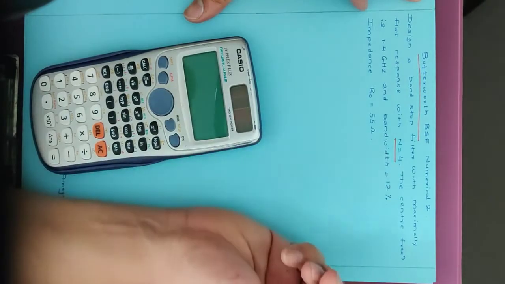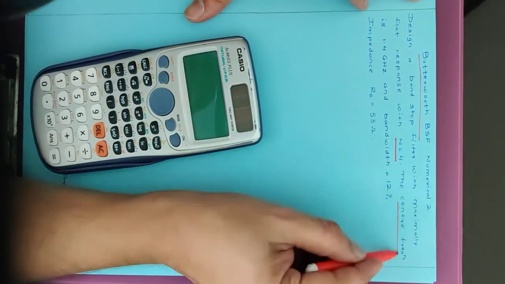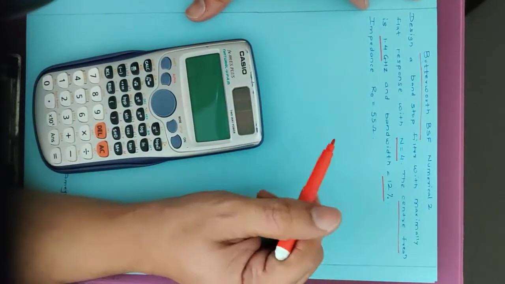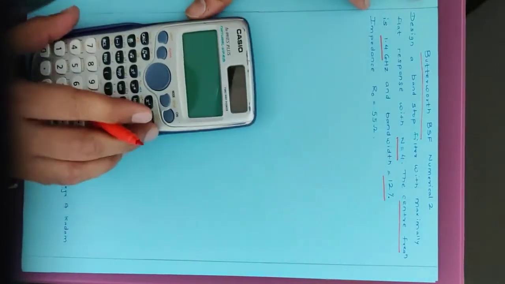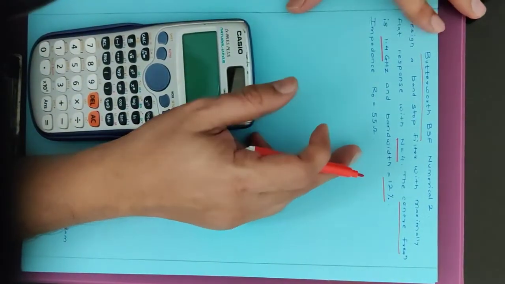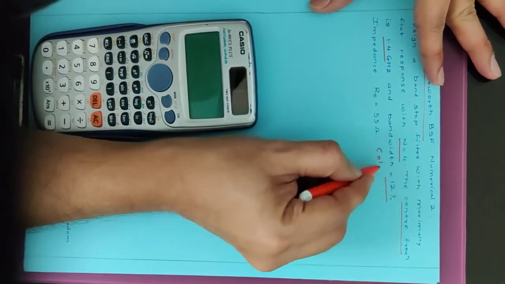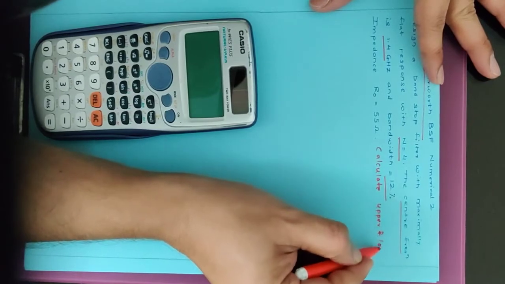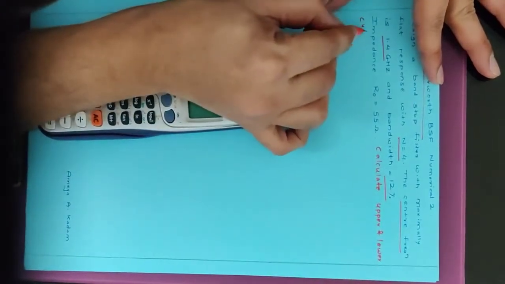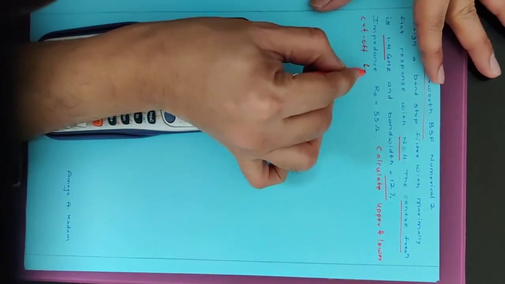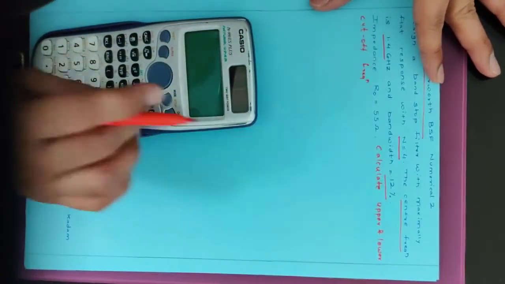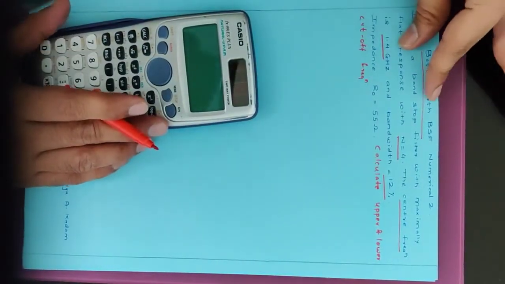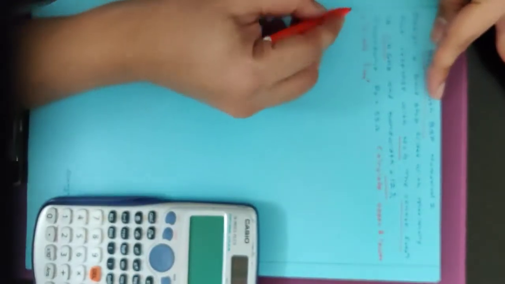They have mentioned the order of the filter, n is equal to 4. The center frequency is also mentioned, 1.4 GHz, bandwidth 12%, and impedance R0 is 55 ohm. Just I will add another thing over here. Let's say if they ask, calculate upper and lower cutoff frequency. So we'll see the designing and also the calculation of upper and lower cutoff frequency. So I will mention the given data over here one by one.